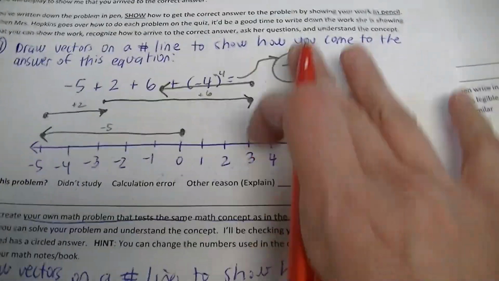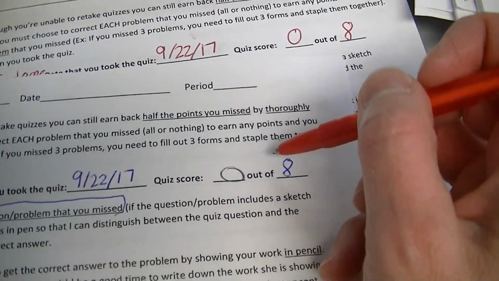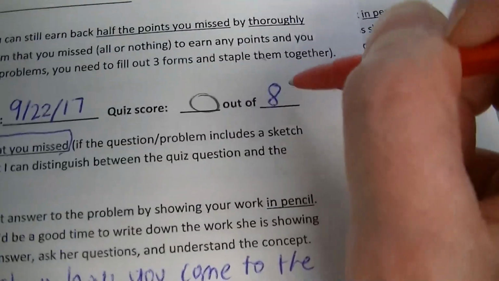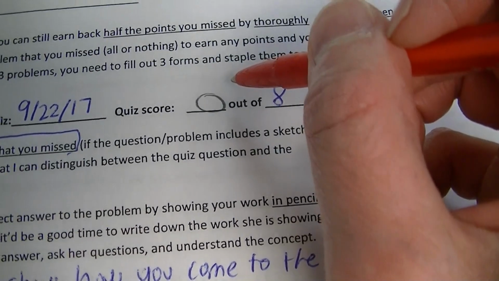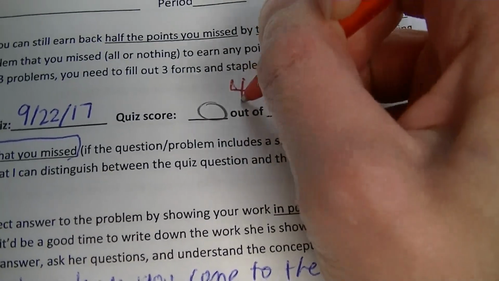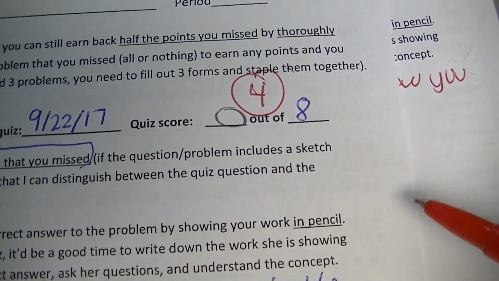If you do complete this correctly and accurately, then I would take your old score. On this hypothetical situation right here, this person missed all 8 of them. So to earn back half the points they missed, they would get 4 out of 8, and I would circle it. So in the grade book, this person would have 4 out of 8, okay?